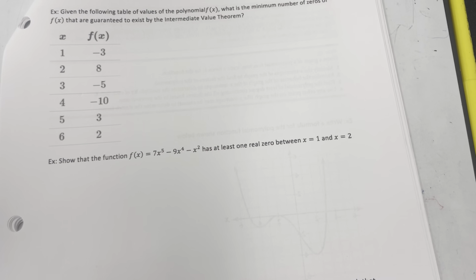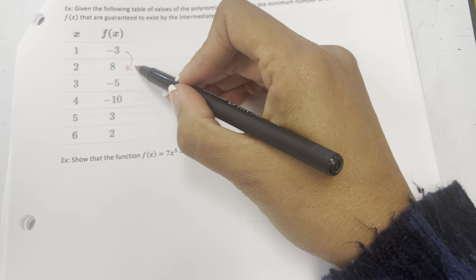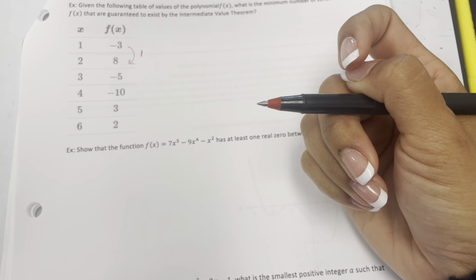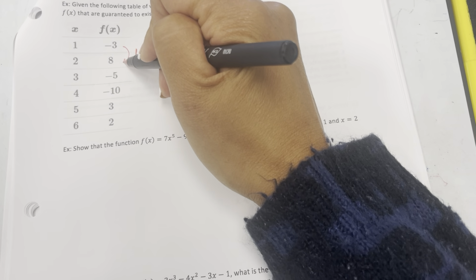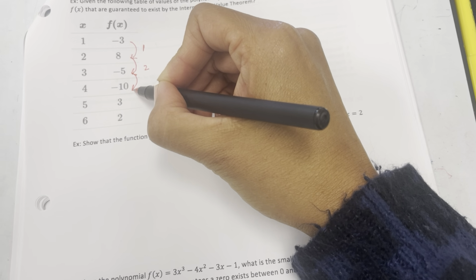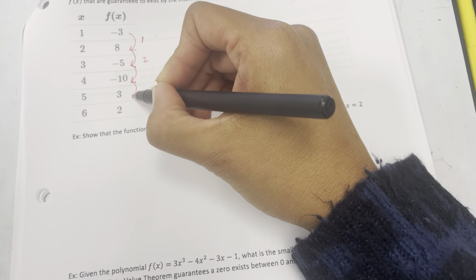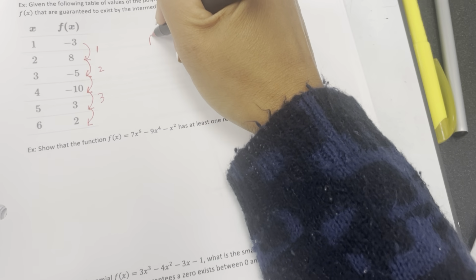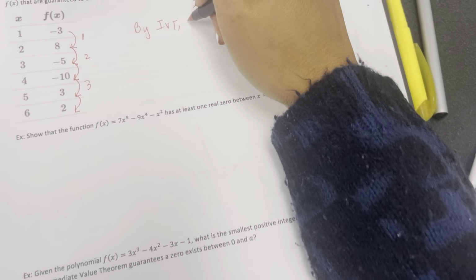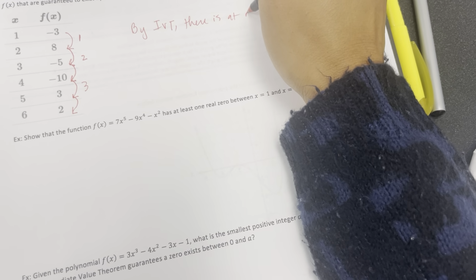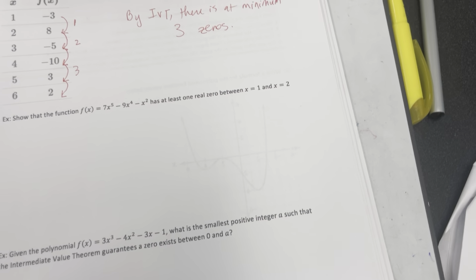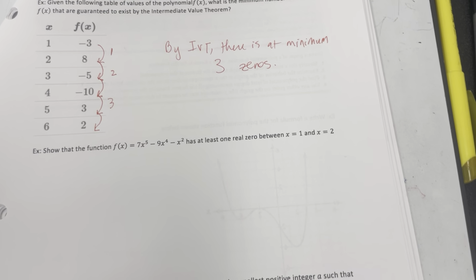To go from -3 to 8, was there a sign change? Yes. So that means it must cross the x-axis there, at least once, right? From 8 to -5, is there a sign change? Yes, there's my second one. From -5 to -10, is there a sign change? No. -10 to 3? Yes. So there's my third one. 3 to 2? No. So here, by the intermediate value theorem, there are at minimum 3 zeros. Everyone okay with that? So pretty simple concept, right?